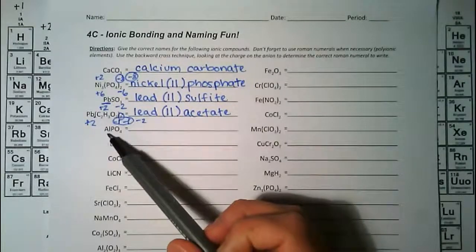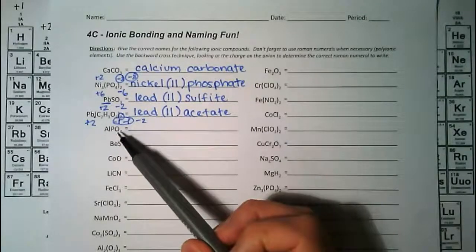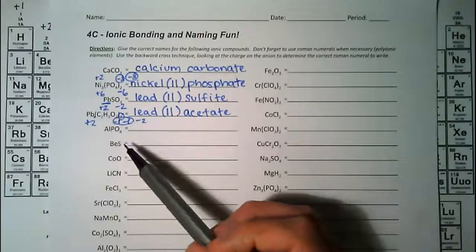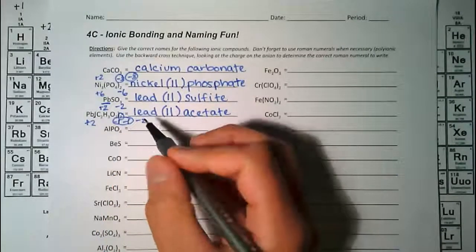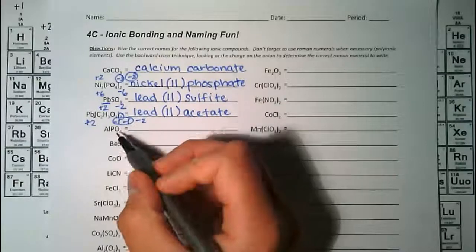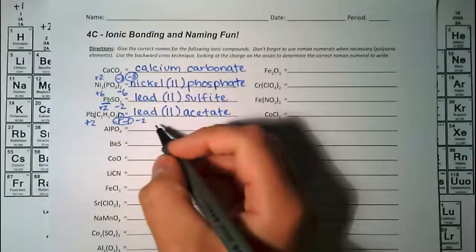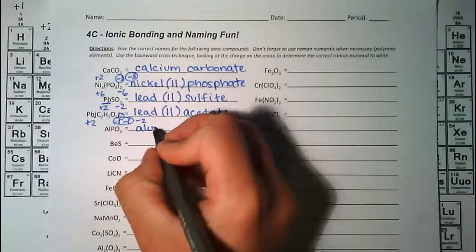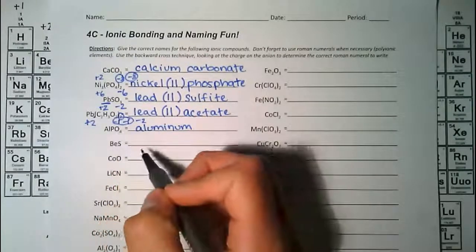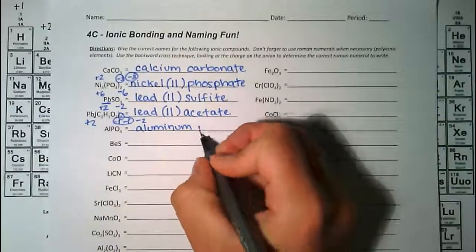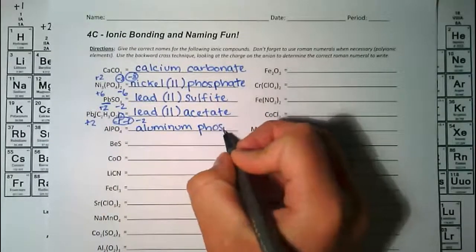Next I have aluminum, and then PO4, which I know is the phosphate ion. Aluminum is a main group metal. It has a +3 charge. It's in group 13. So I don't need a Roman numeral, so I'm just going to put aluminum, and then I'm just going to put the name of the polyatomic ion, which is phosphate. Phosphate.